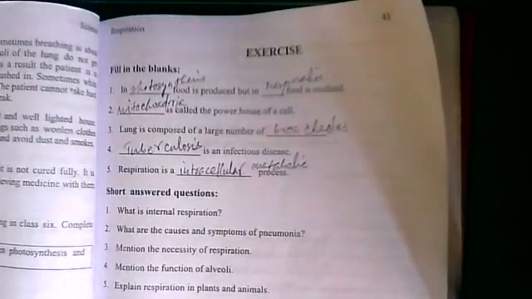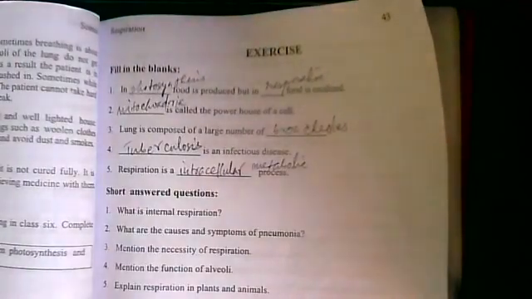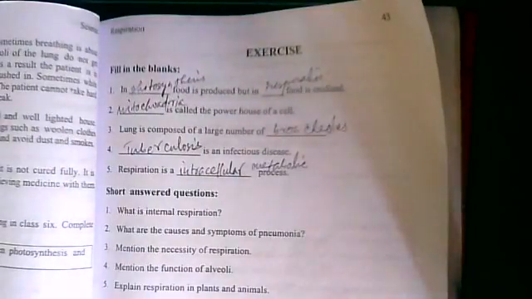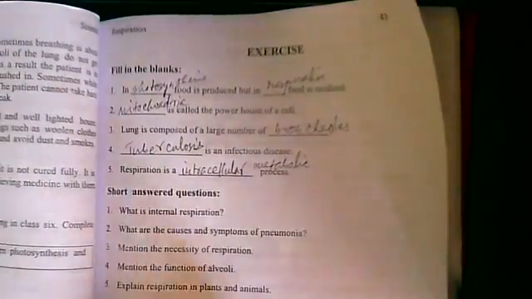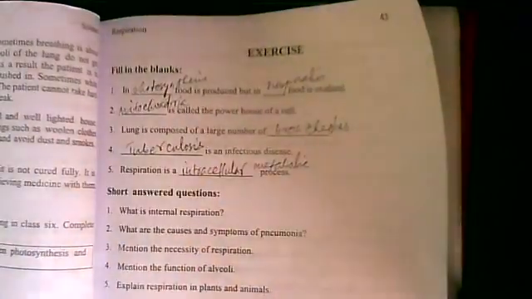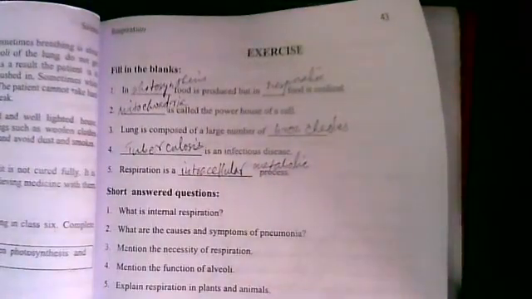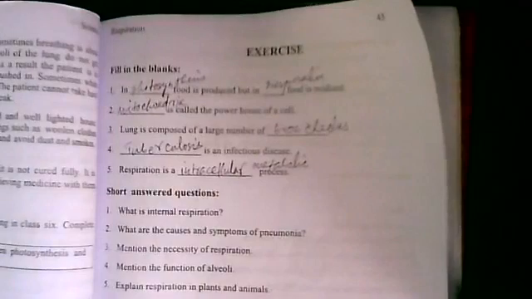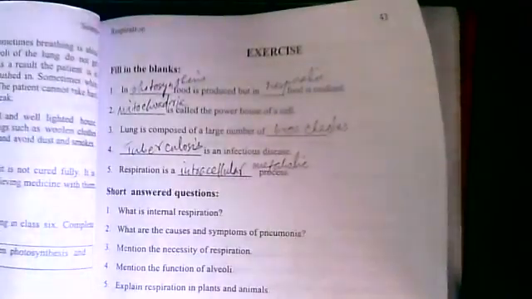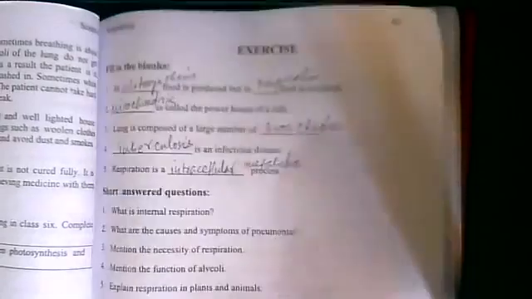And the next multiple choice question: Which one is not a part of the respiratory system? Guard cell, skin, lenticel, stomata. Which one is not a part of the respiratory system? Guard cell is given here, option C. And lower animals respire with the help of option B, skin and trachea.